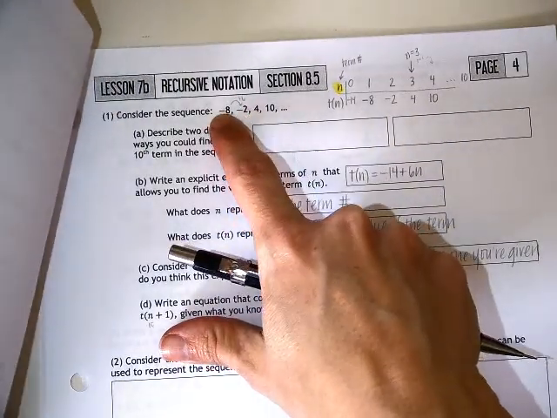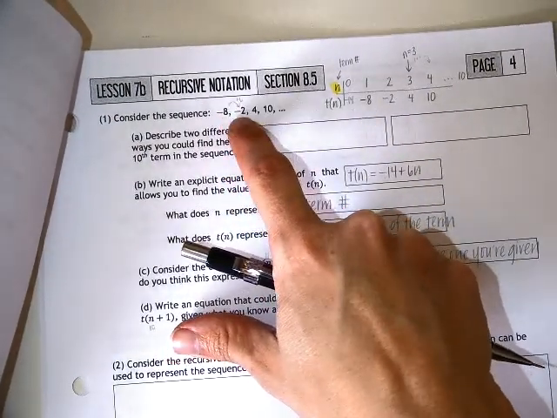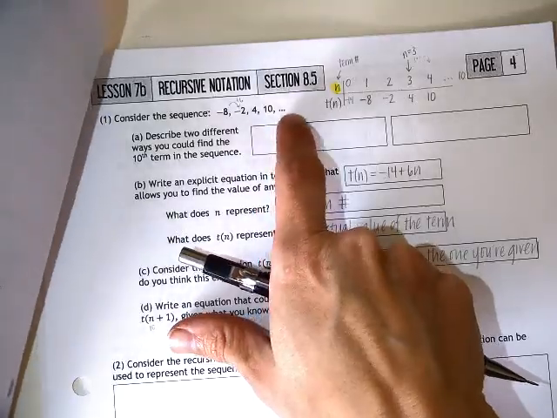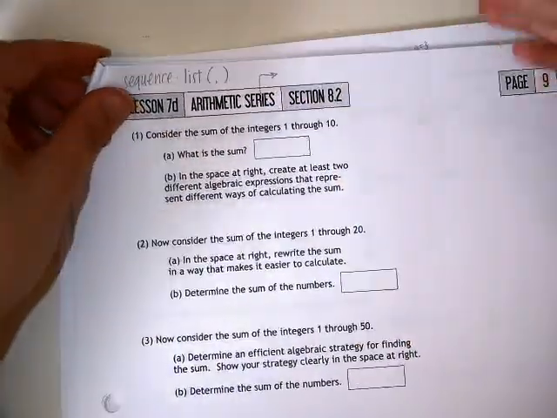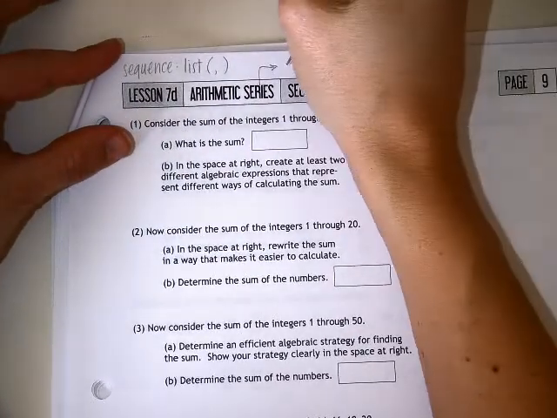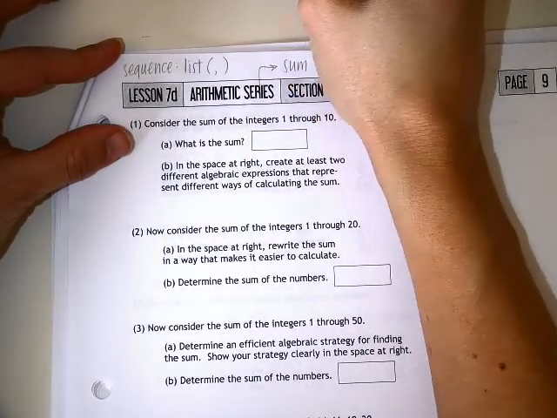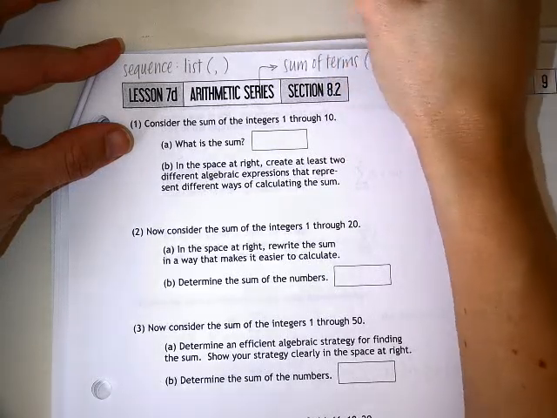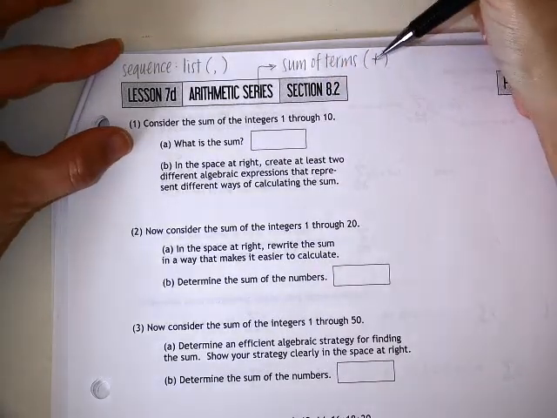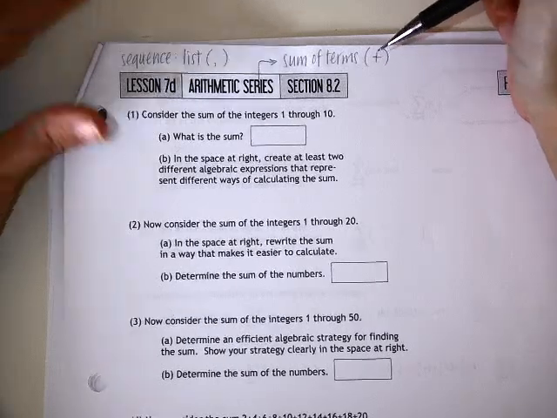A sequence is something like -8, comma, -2, comma, 4, comma, 10, etc. And a series is essentially a sequence that is being added together. A series is a sum of the terms. So the key punctuation you can expect to see in a series is a plus sign.